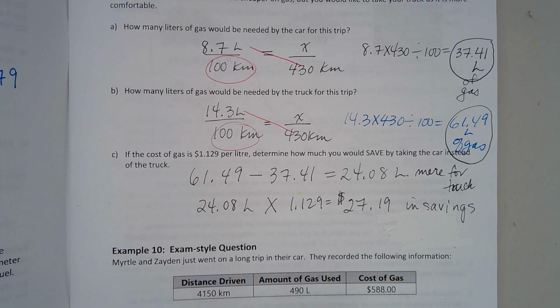Okay, and then you took the truck, which was 61.49. Why shouldn't we multiply the truck by 1.129? That's what I'm doing. Oh, you're doing that? Okay, so Sadie, what'd you get here? 69.42. And then you just subtracted those. Yeah, that's the way I did it too. Yeah, perfect.